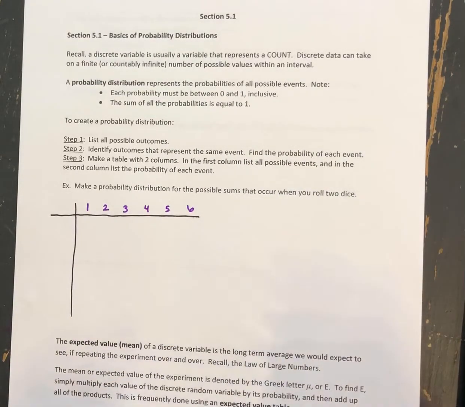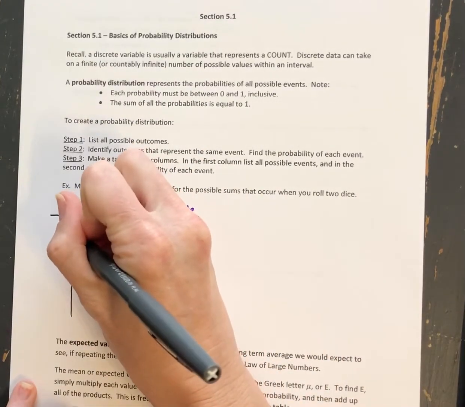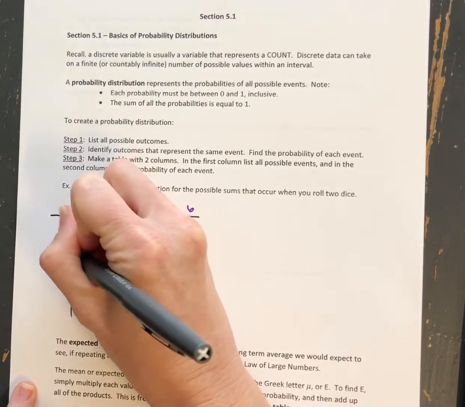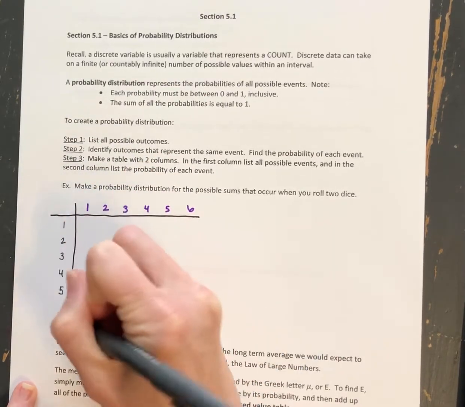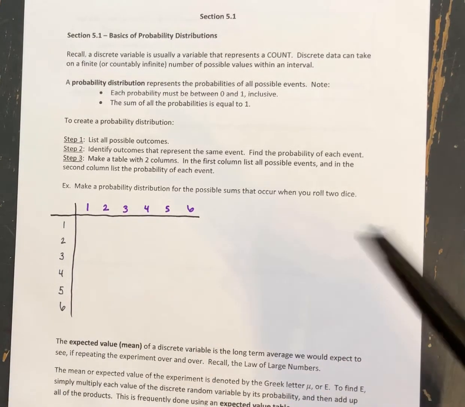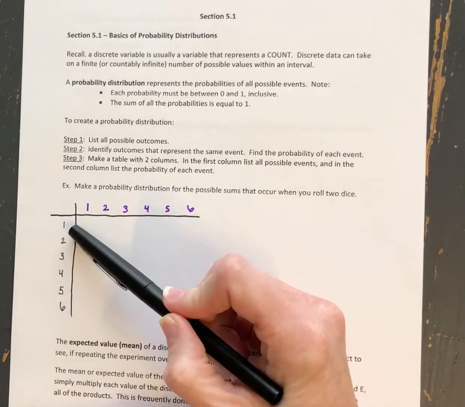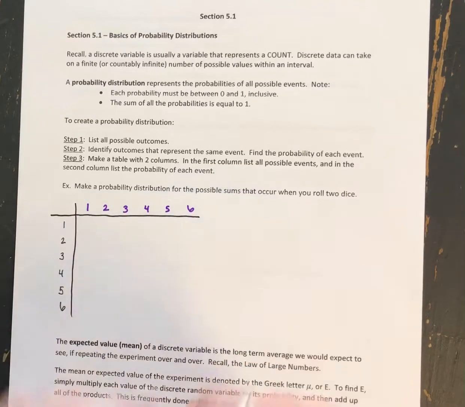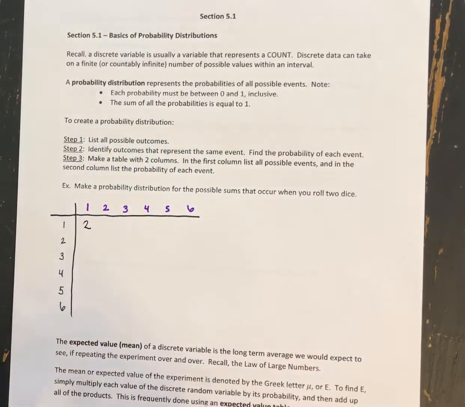And then let's suppose that our other die is gray, and on the gray die we have the same possible outcomes, either a 1, a 2, a 3, a 4, a 5, or a 6. And so when we look at the possible sums that could occur, if we get a 1 on the purple die and a 1 on the gray die, 1 plus 1 is 2. And so that would be a possible sum of 2.